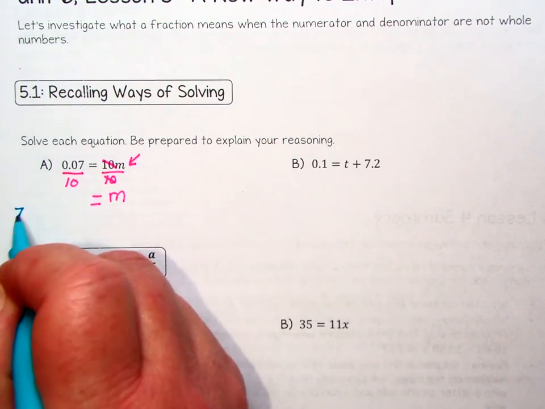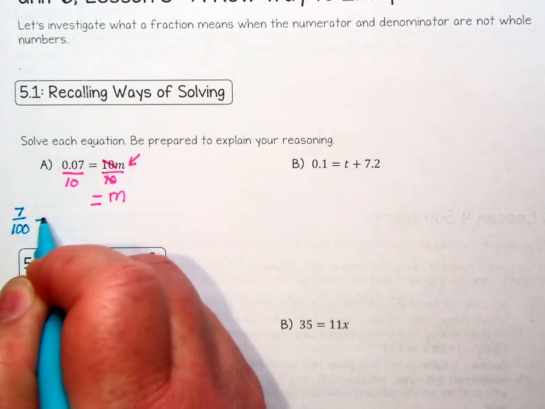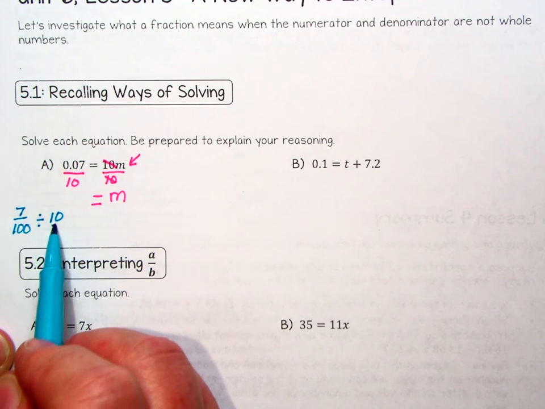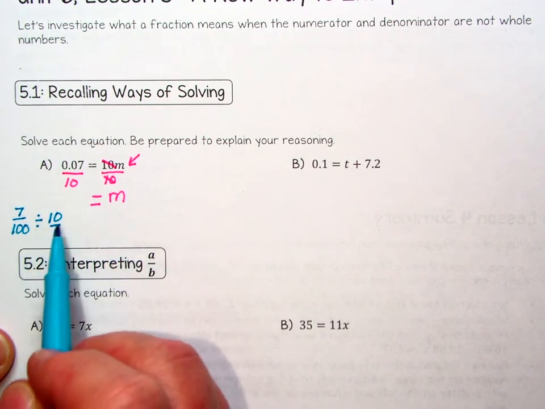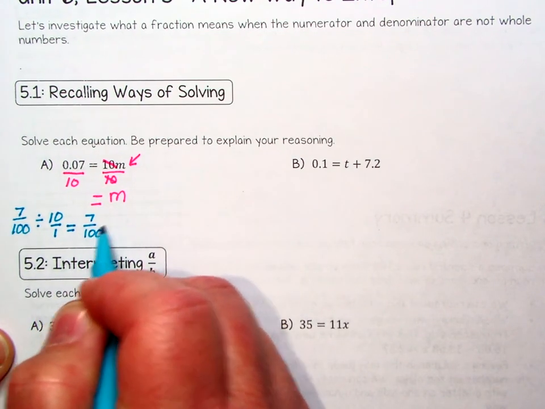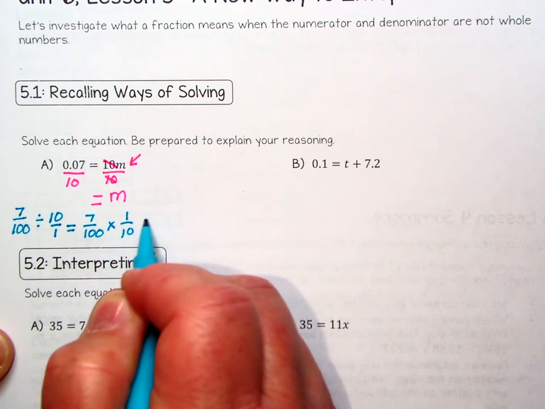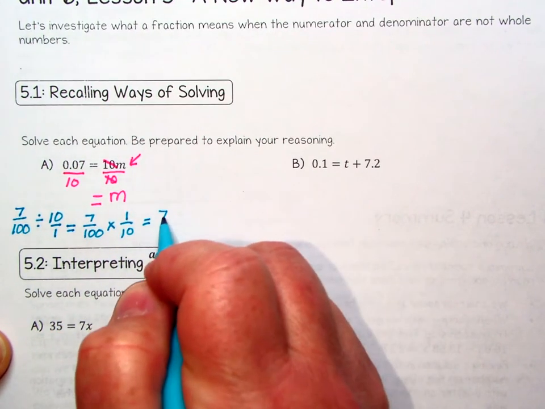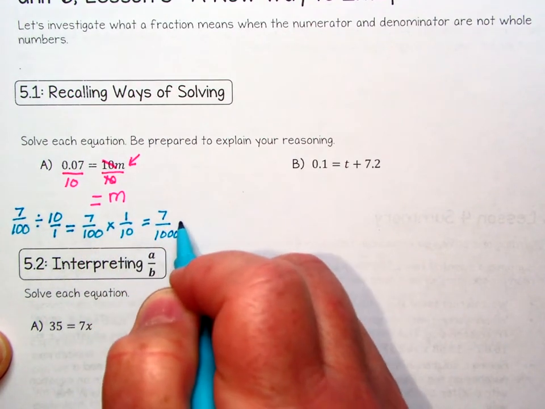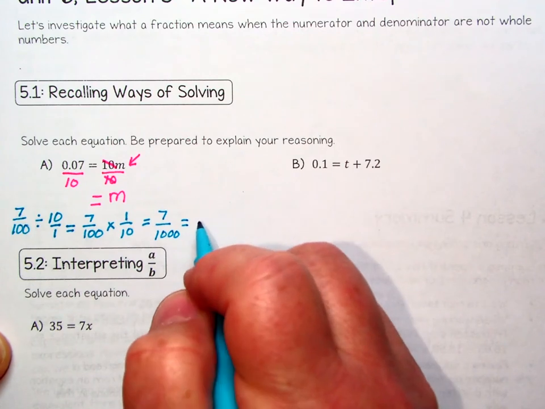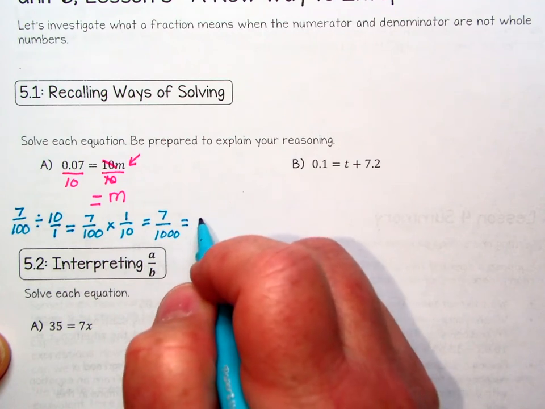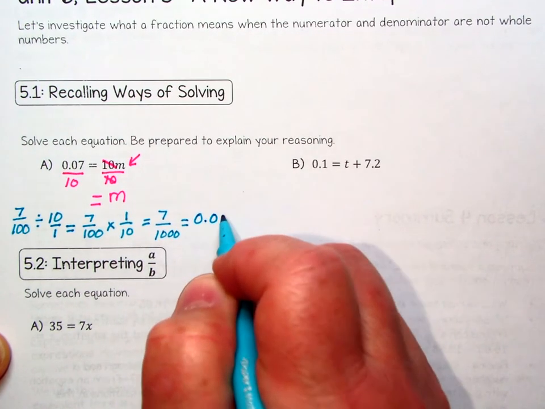So I could think about this as being 7 over 100 divided by 10, and then using my idea of keep, change, flip, I can write my 10 as an improper fraction, 10 over 1, and do my keep, change, flip, so it becomes 7 over 100 times 1 over 10, and now when I multiply straight across, I get 7 thousandths. 7 times 1 is 7, 100 times 10 is 1,000, and then if I want to change that back into a decimal, 7 thousandths would be the third decimal place after the decimal, so it would be 0.007.